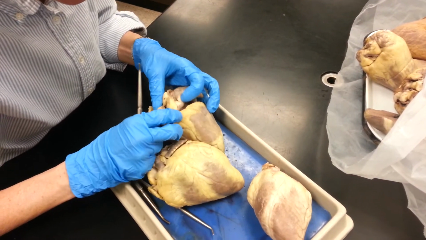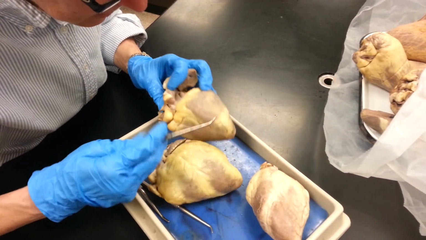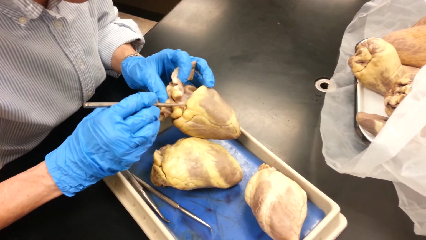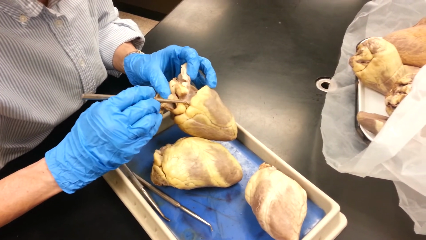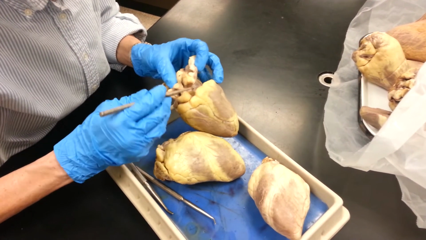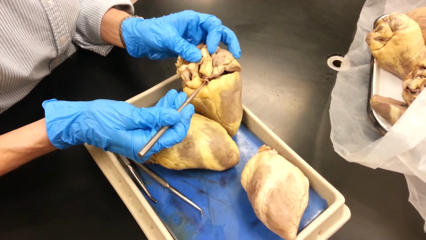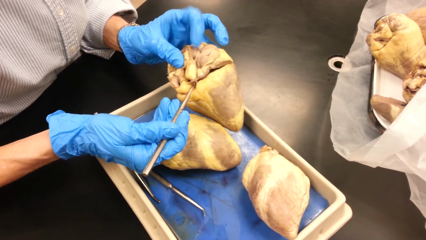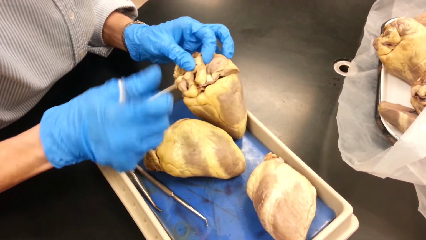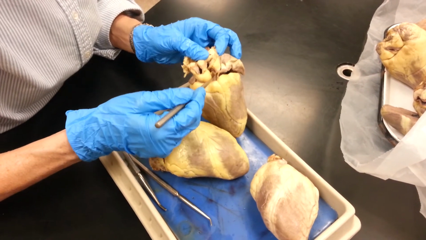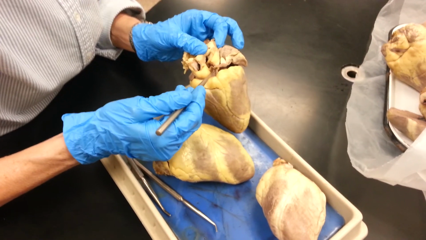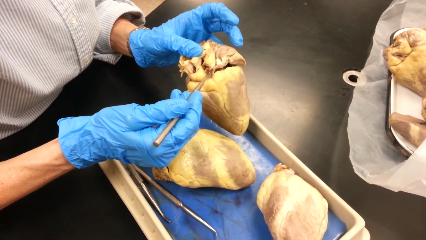I think there was one cut. See, this one's cut here, but the valve is gone. Oh no, wait, here's part of it right there. Yeah, because that's coming out the pulmonary artery, which has been partially cut. The pulmonary semilunar valve regulates flow from the right ventricle out into the lungs.